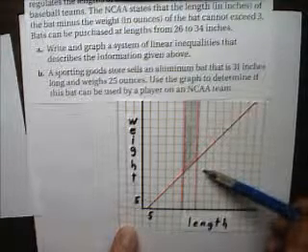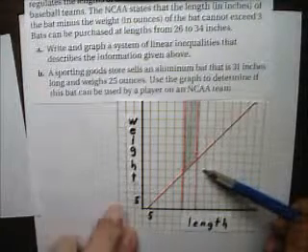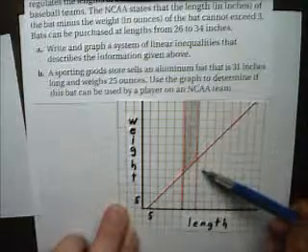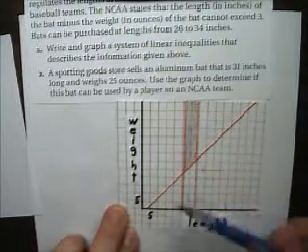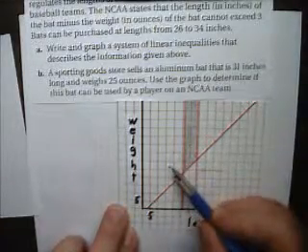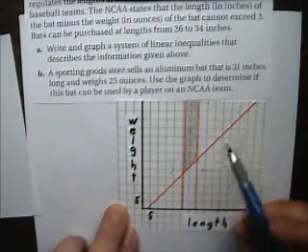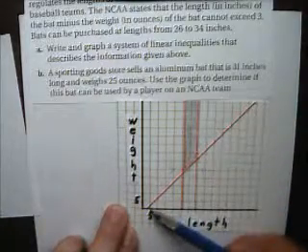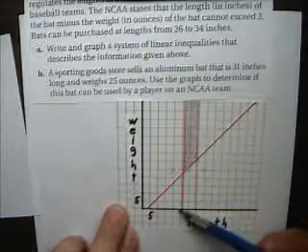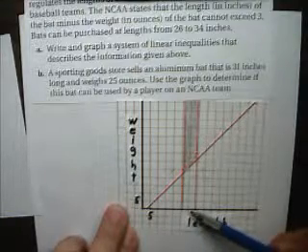And it's 31 inches. So this line is 25 ounces, and it's 31 inches long. 5, 10, 15, 20, 25, 30, 31.